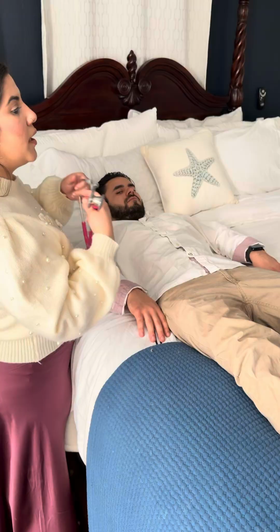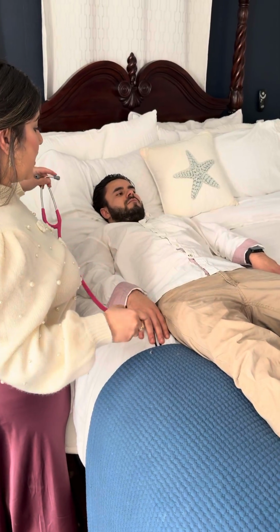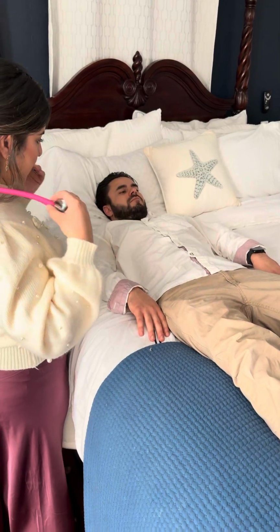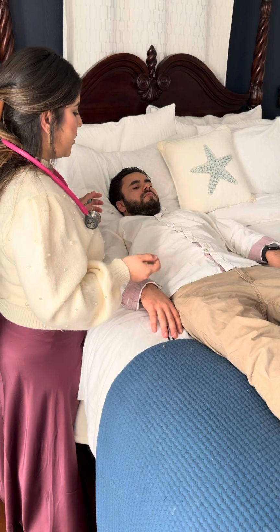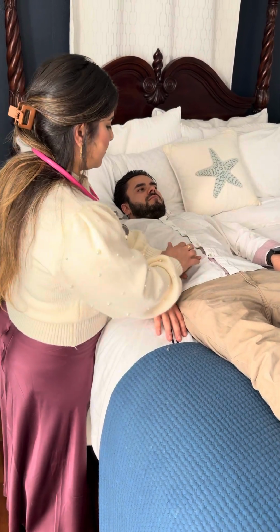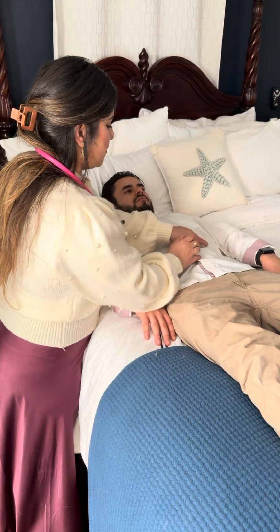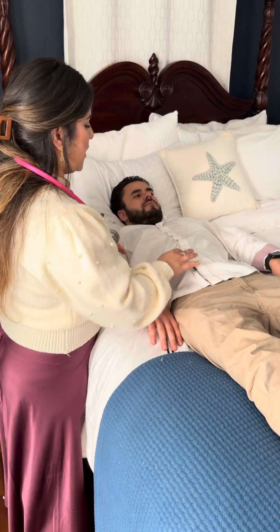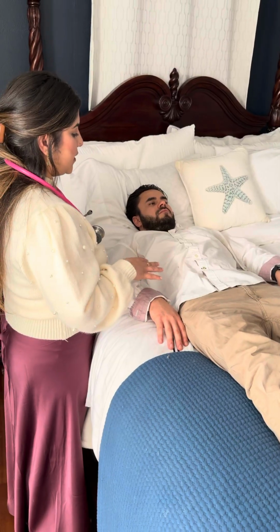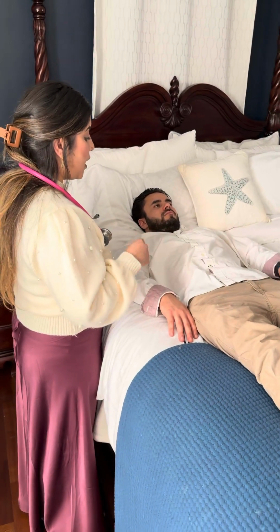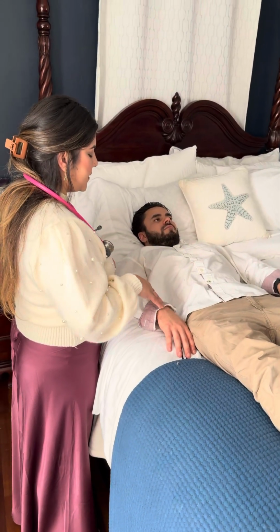And I do hear bowel sounds in every quadrant, and it is normal active. Next, I'm going to percuss the abdomen. And the abdomen was tympanic with some scattered dullness.